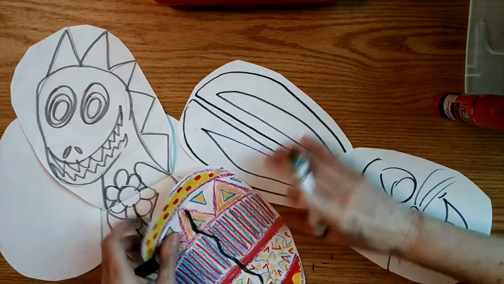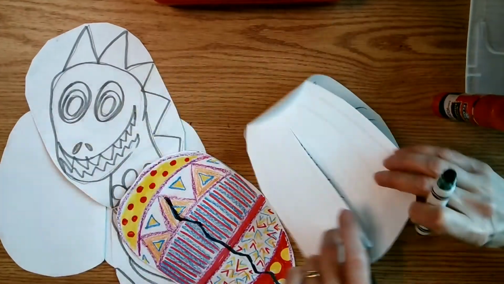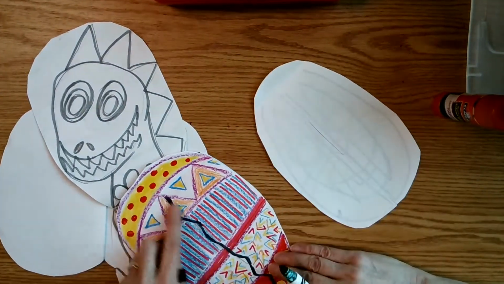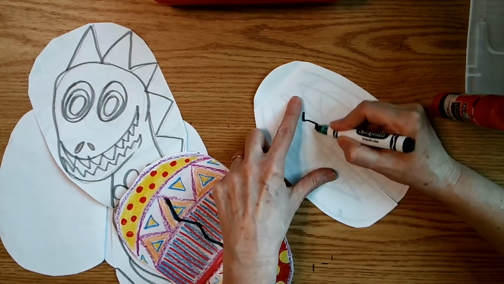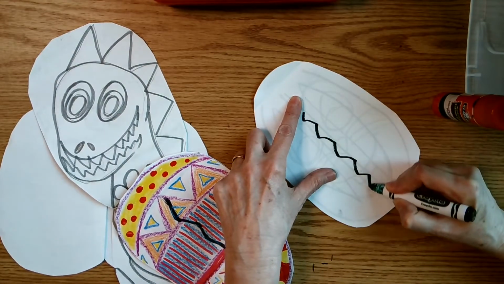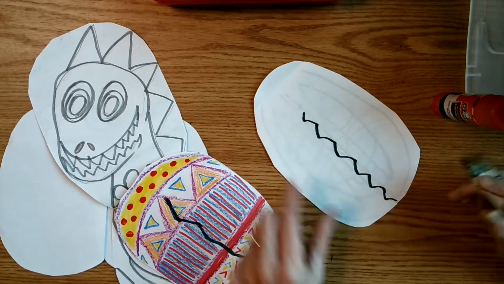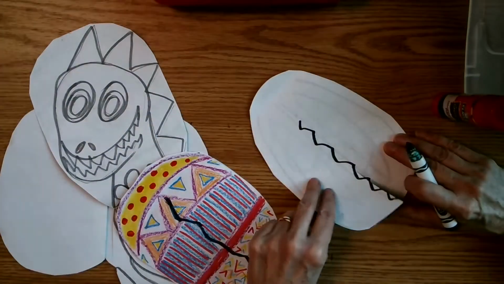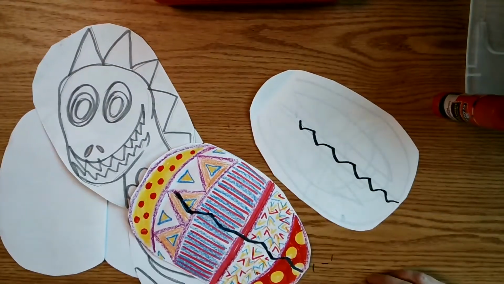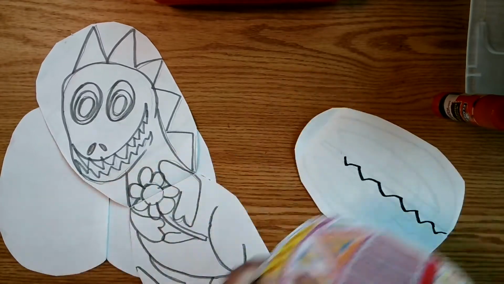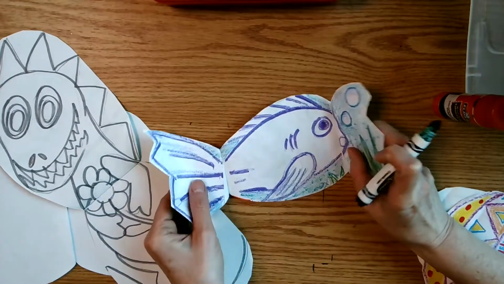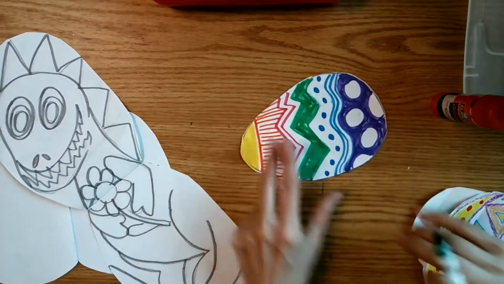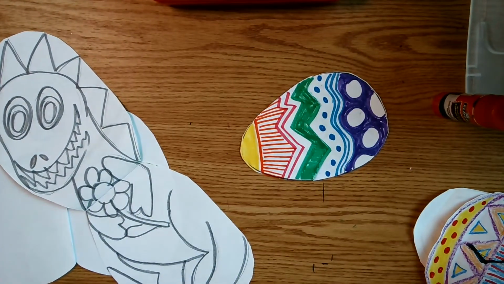Now, on my rabbit one, when I was decorating the outside of my egg, did you see this zigzag? I didn't cut a zigzag. I just drew the zigzag over the crack, and it looks like then it's a cracked egg. All right. So I just drew it over the crack, and then I decorated around it. Okay. In this egg, it splits in the middle, and I've got two pieces. All right. So let me show you how I did that.